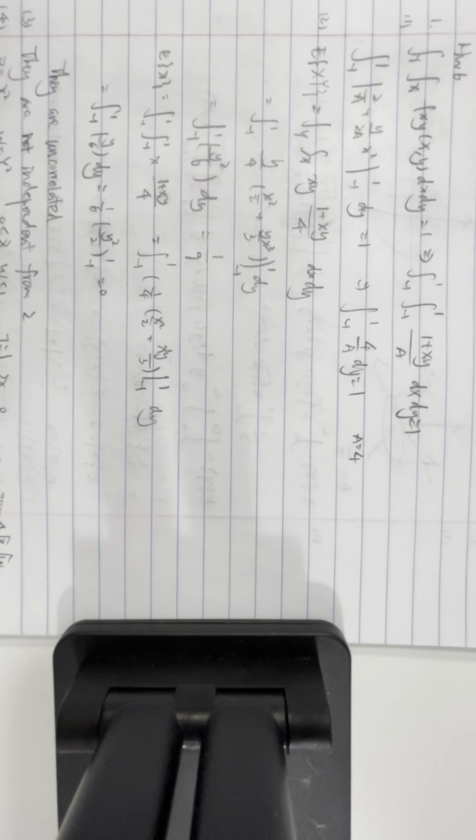X and Y have a joint density function. So the first question is: find a so that the above density is a valid joint density function.